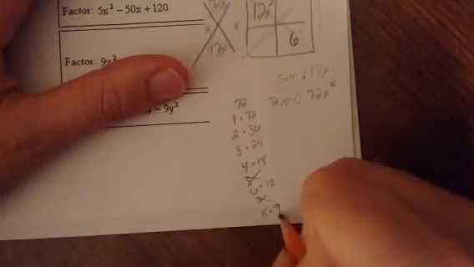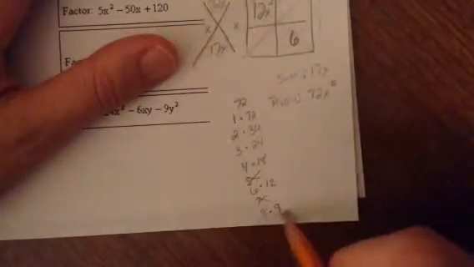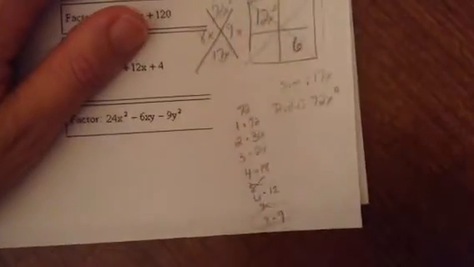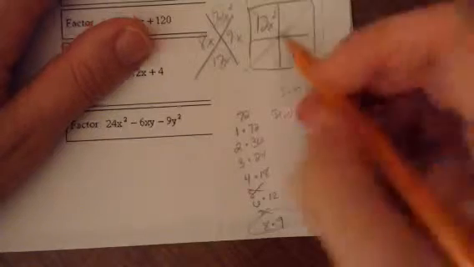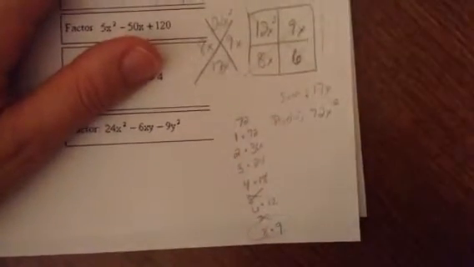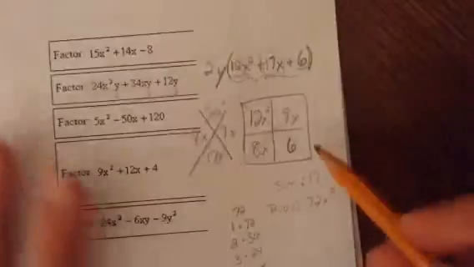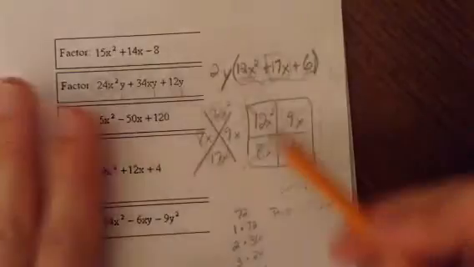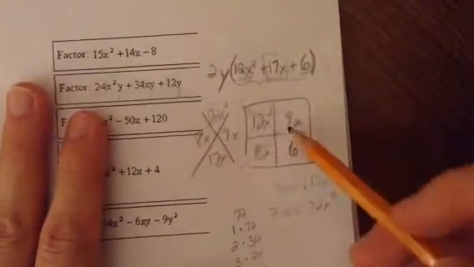8 times 9 goes into 72, and it adds to 17. So I now found that it's 8x and 9x that go there, right? So 8x and 9x go in these boxes. So great, I figured out what goes in the box. Now I just need to figure out what's on the outside so that I can get my two terms.